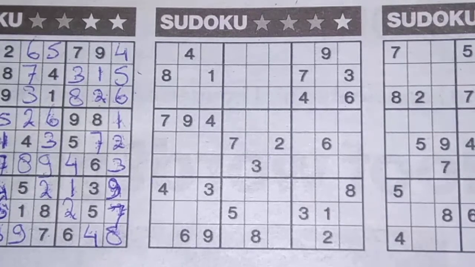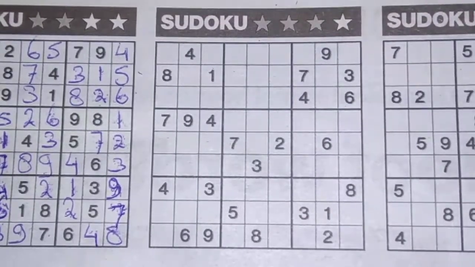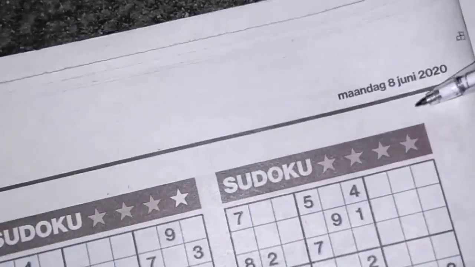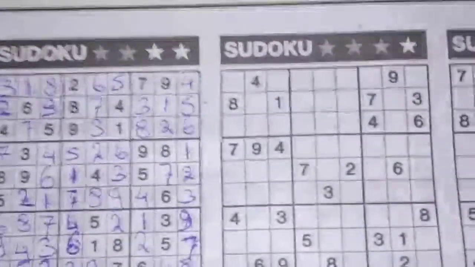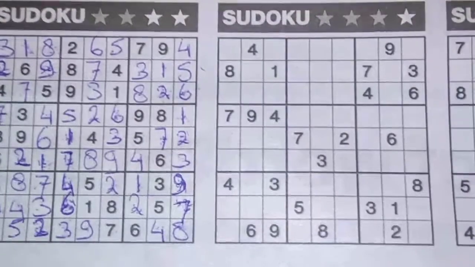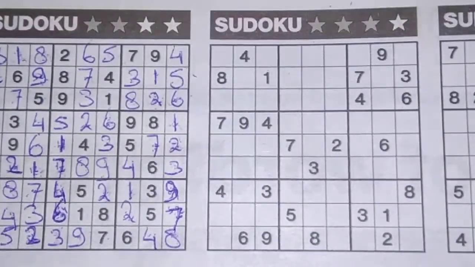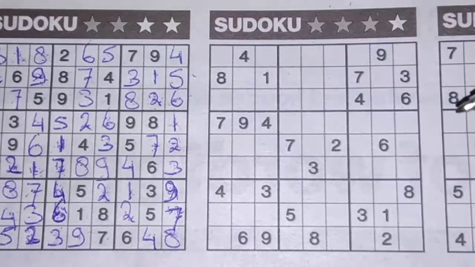Welcome back with the third Sudoku, a Sudoku with 3 stars. This is a 3 star Sudoku in this edition of Monday, June the 8th, 2020. We have 4 Sudokus to go. This one is a 3 stars, we have a 4 stars, and also a binary and a tectonic. So let's get started.